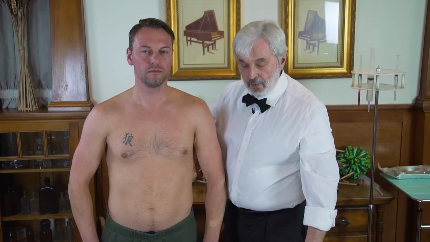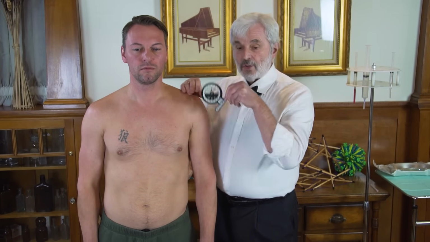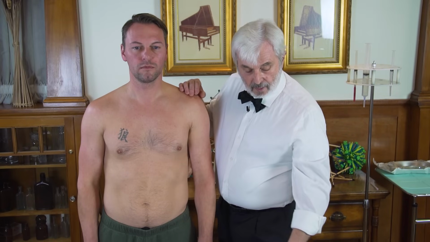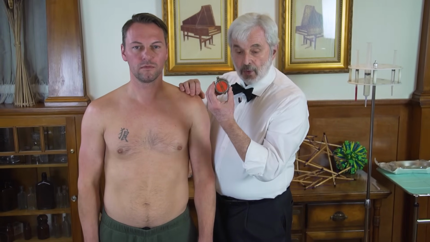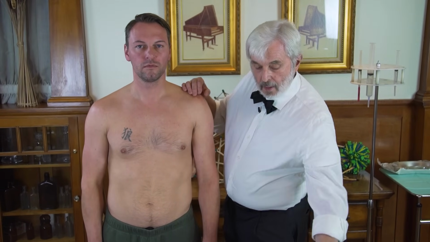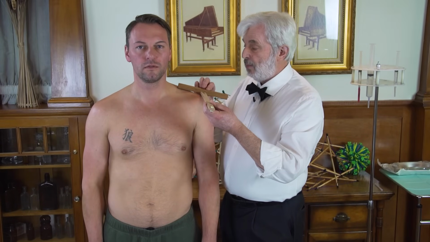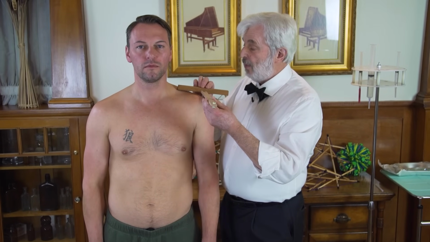We use a variety of instruments to document our findings, such as an inclinometer for flexion and extension, lateral bending, this inclinometer for rotation, and this T-square for evaluation of the equality of the shoulders. Examination of the cervical spine also includes neurological examination as well as all general clinical examination.